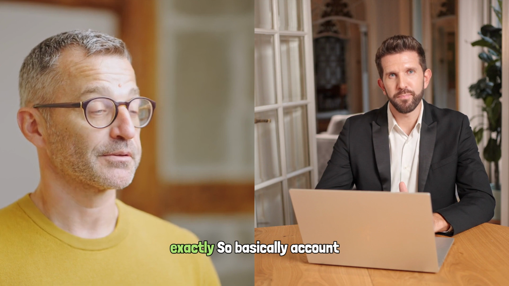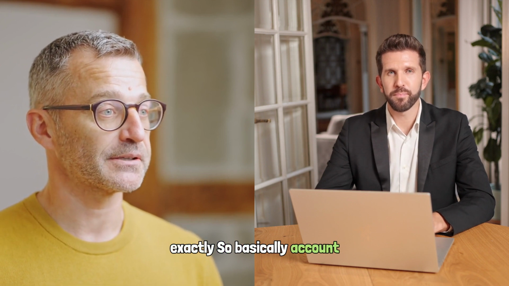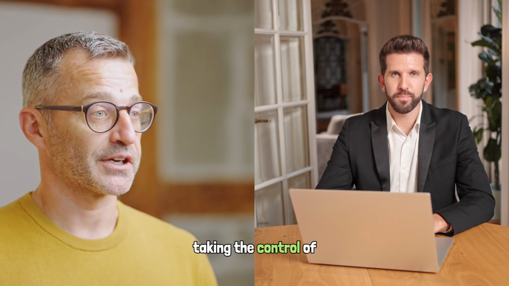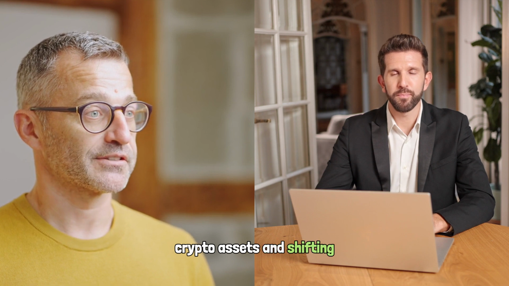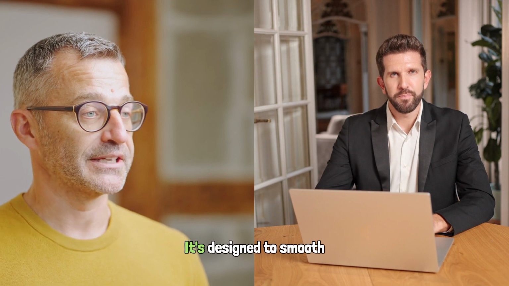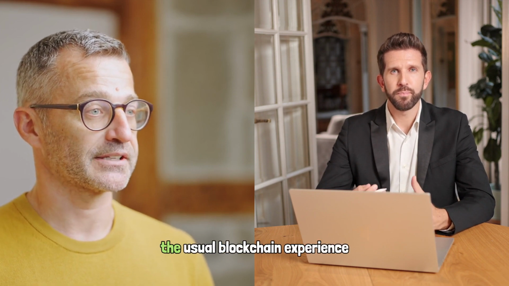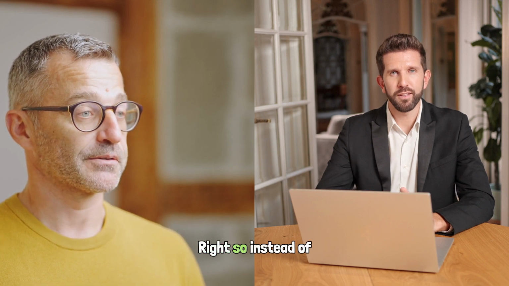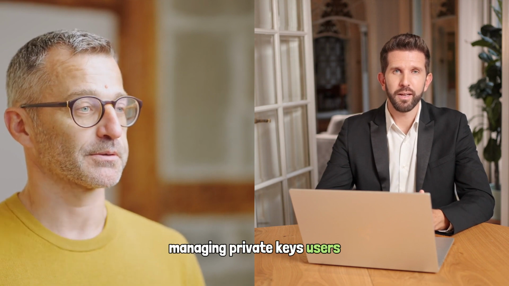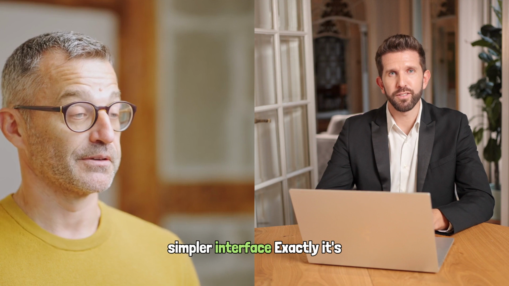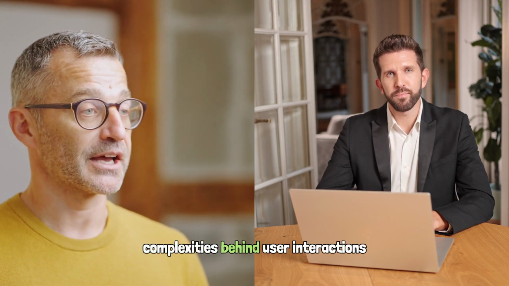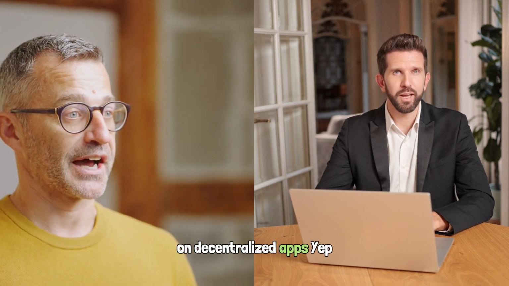Yeah, exactly. So basically, account abstraction is like taking the control of crypto assets and shifting them from externally owned accounts to smart contracts. It's designed to smooth out the bumps in the usual blockchain experience. Right, so instead of having a bunch of fiddly technical hurdles like managing private keys, users can have a much simpler interface. Exactly, it's about concealing the complexities behind user interactions on decentralized apps.